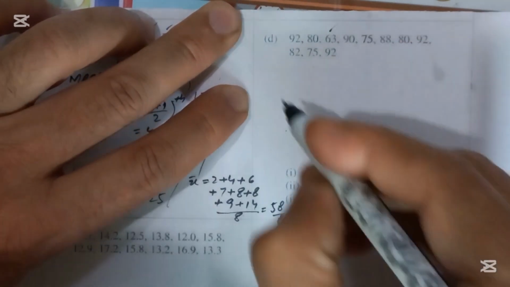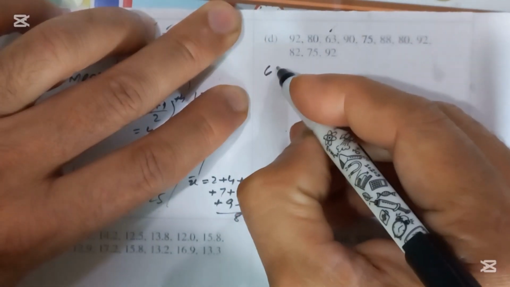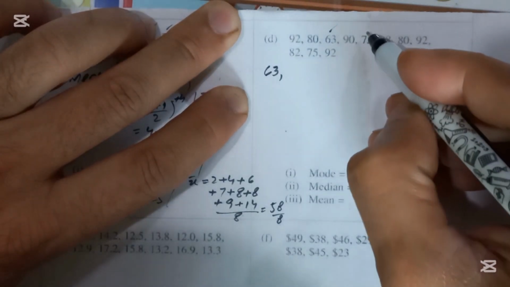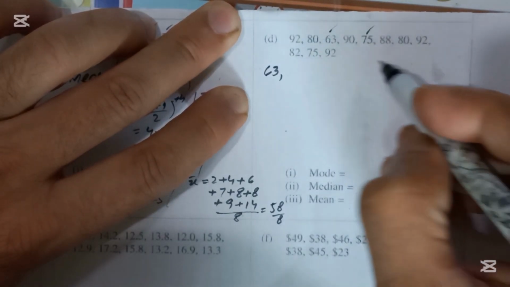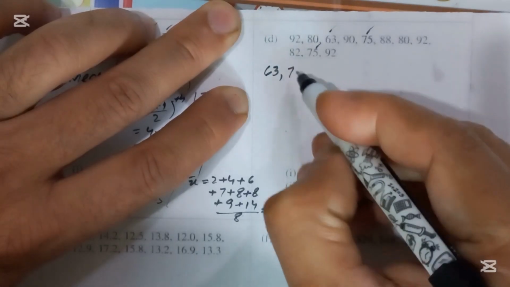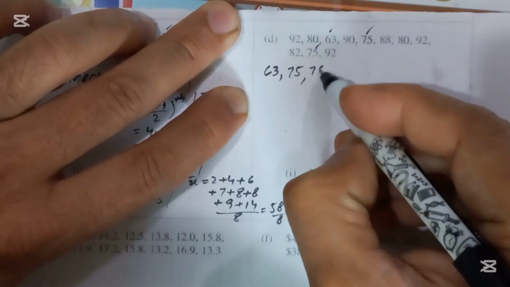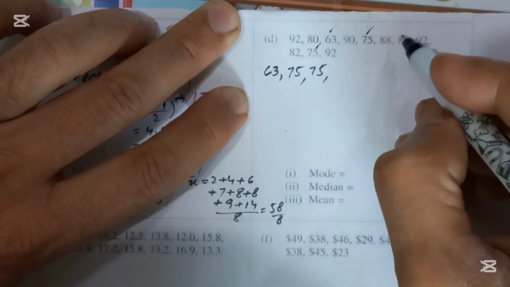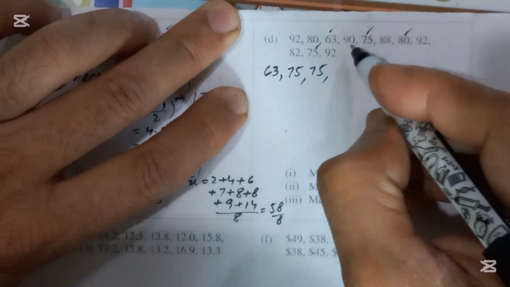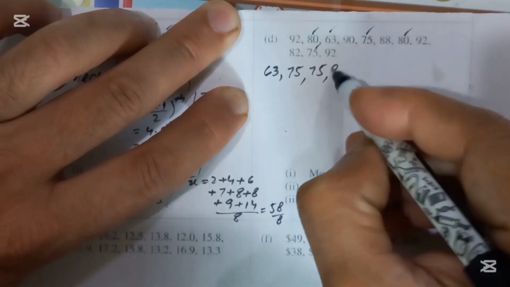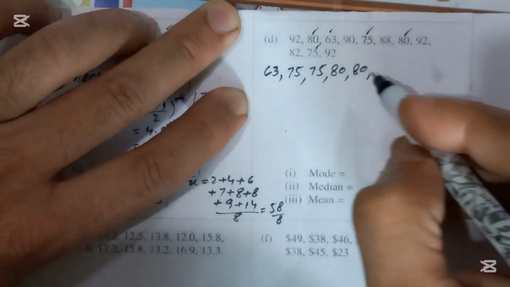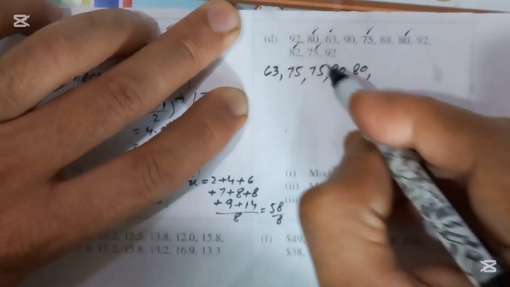So we are arranging the data in ascending order, that is 63. Then will come 75, which is coming 2 times. After that 80 will come, so 80 is 2 times again. After that 82 is coming.